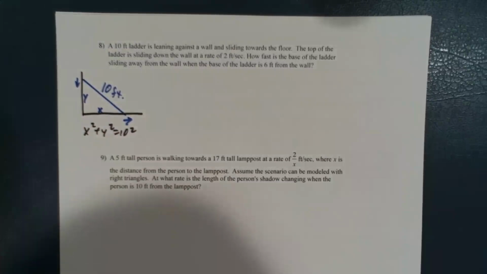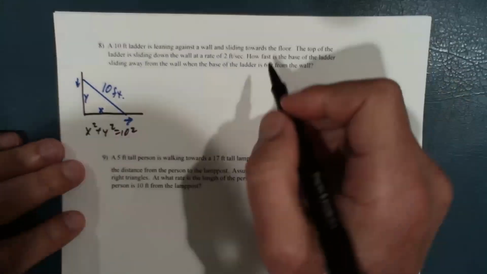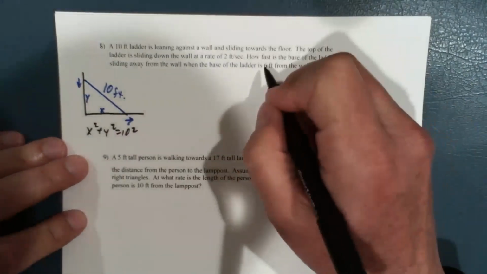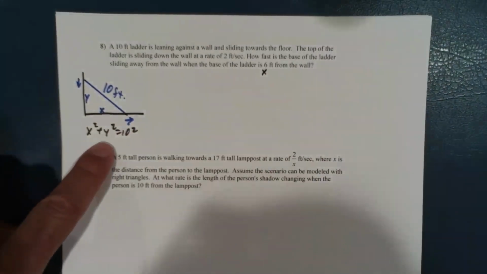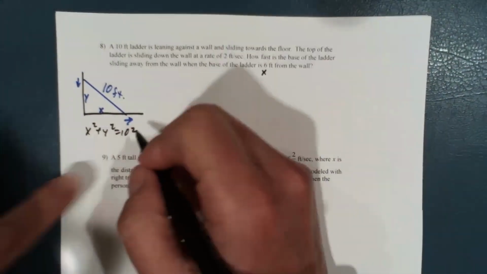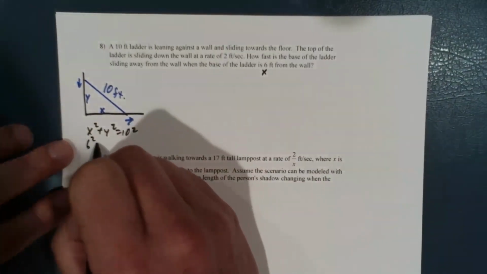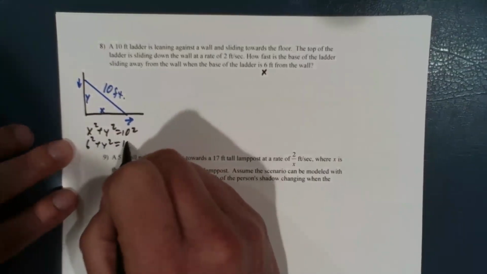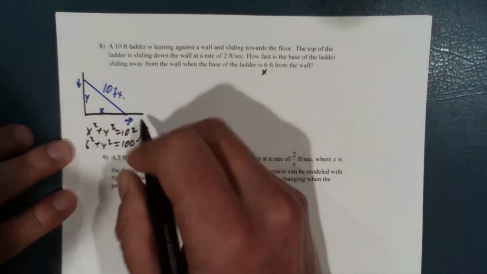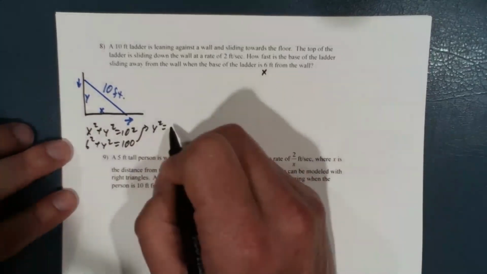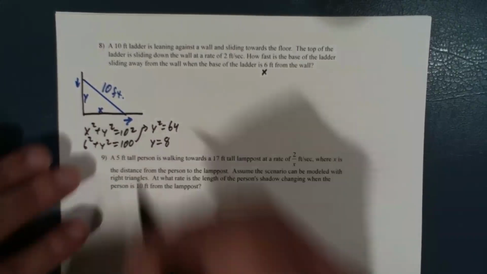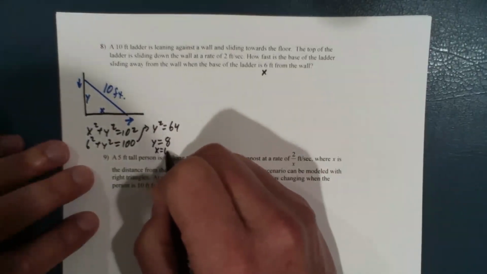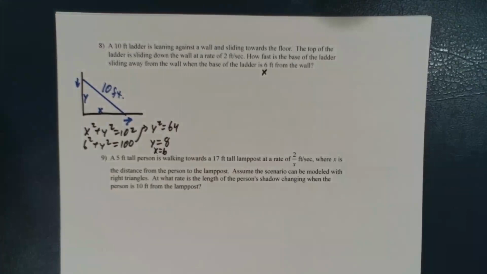All right, before I start doing derivatives and things, they tell me that the base of the ladder, this is an X value, is 6 feet from the wall. I need to get the associated Y value with that. So I'm going to plug in here: 6 squared plus Y squared equals 100. This becomes Y squared equals 64. So Y is going to equal 8 when X equals 6. That comes out very convenient for us. So we'll tuck that away.